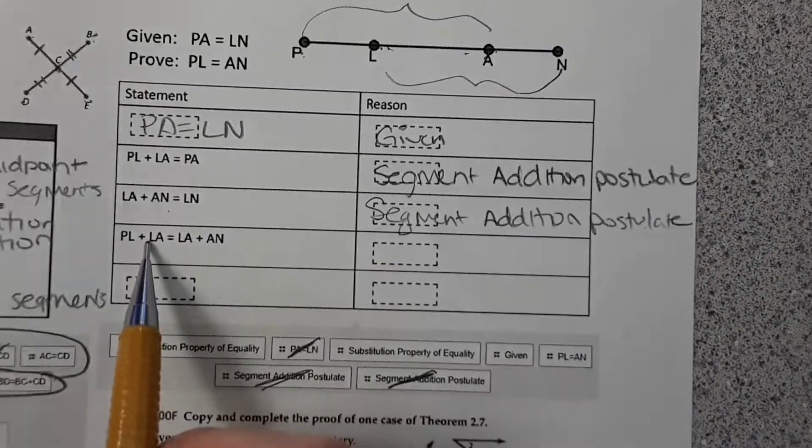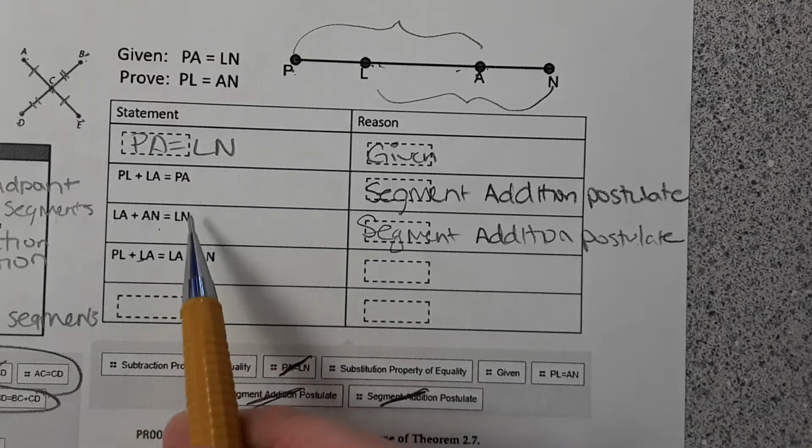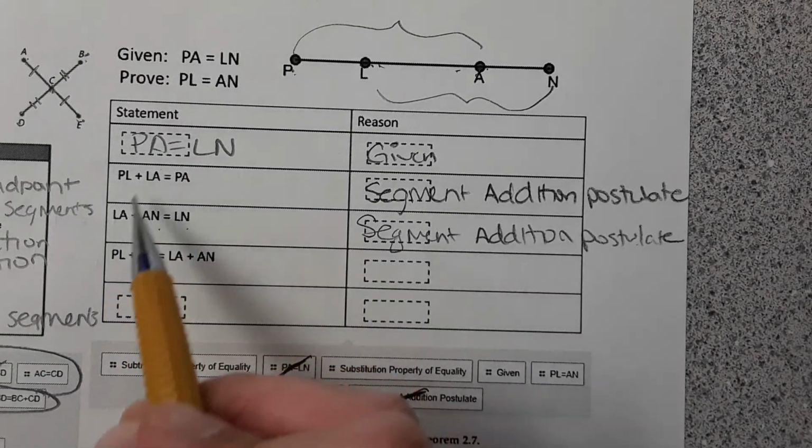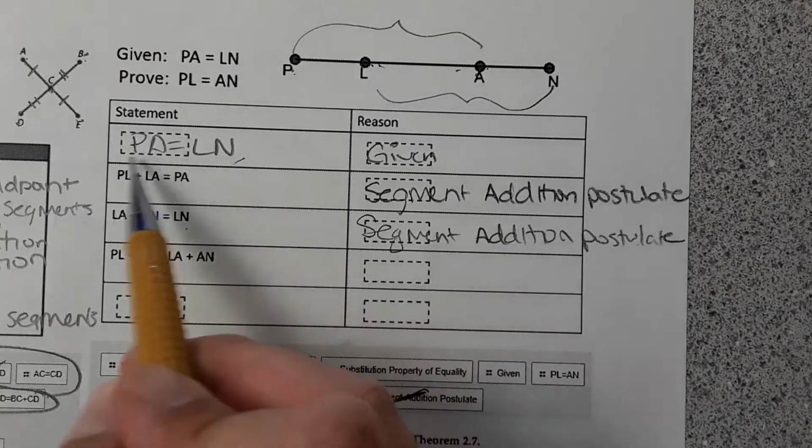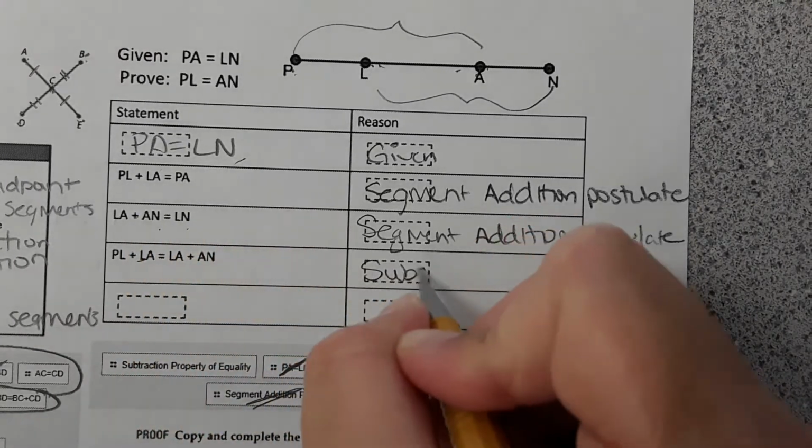Then we have this statement here. Since PA equals LN and this equals PA and this equals LN, they substituted those expressions out for the original. That is substitution.